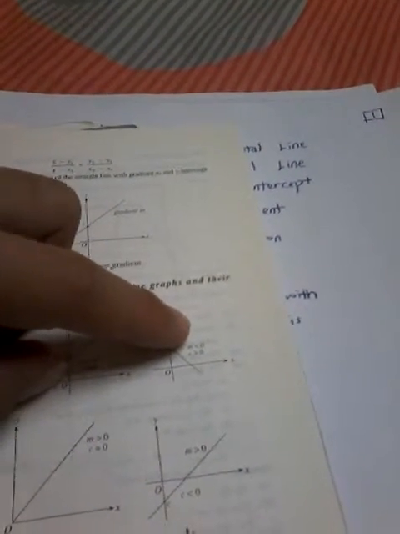Next. This is a negative slope. So it's going down, m is less than 0. And your c is still positive, so it's more than 0. Next, take a look at m. Your gradient is positive, but your c is 0. The gradient is more than 0, but the y-intercept c is 0. It cuts at the origin.